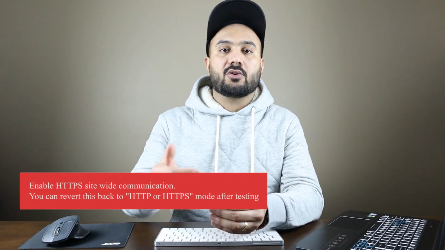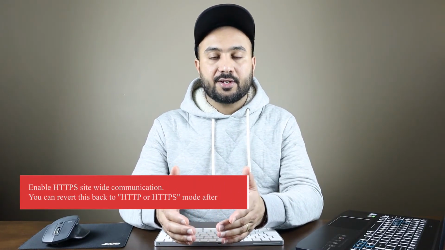So let's do that. For that, we have to enable HTTPS communication only on the site. So first we will enable HTTPS on the site, and then we will force PC01 to log some errors. Let's have a look at how we can do that.